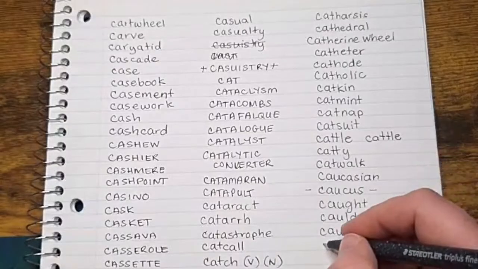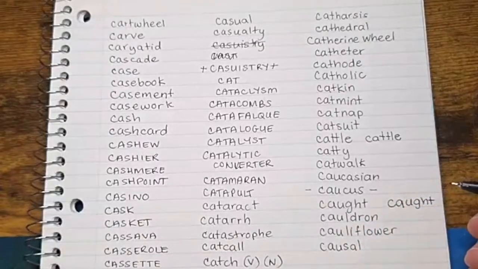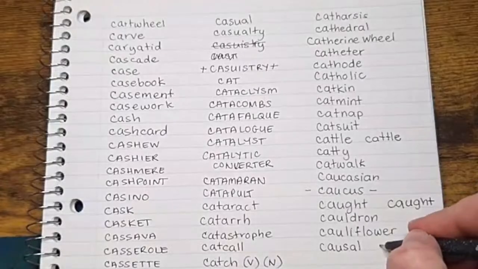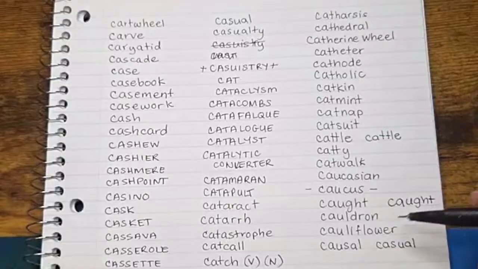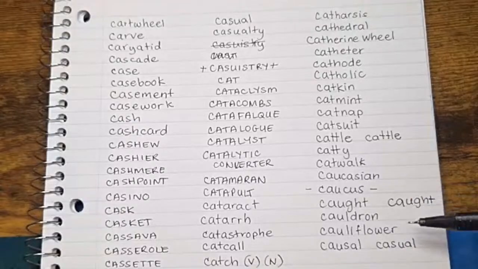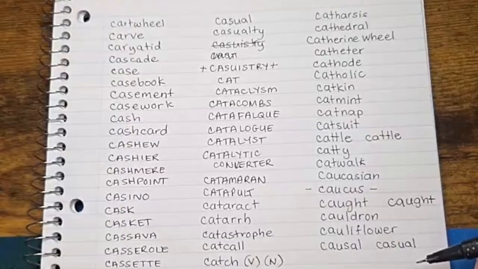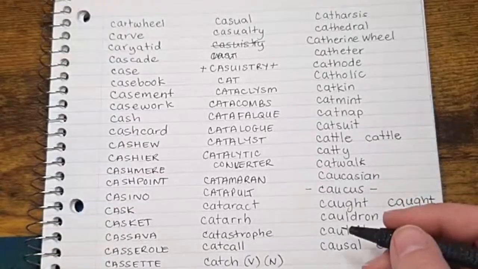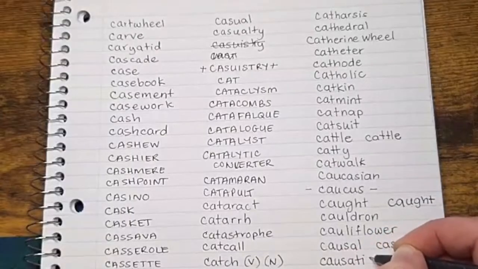And then we have causal. So earlier we had the word casual. And so you could easily look at these two words and mix them up, just because the A and the U switch places. Causation.